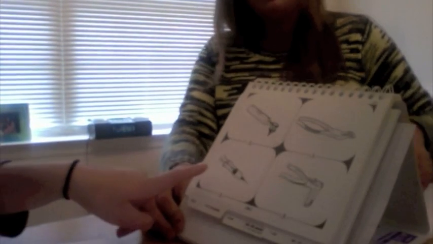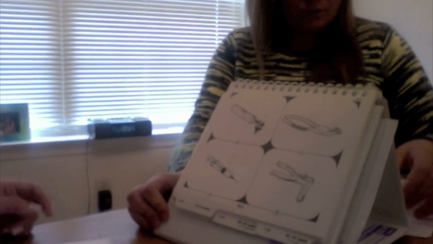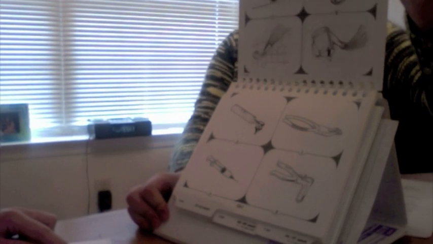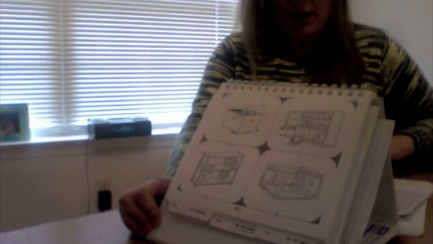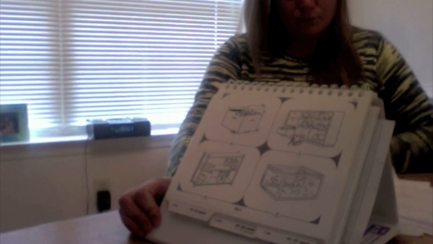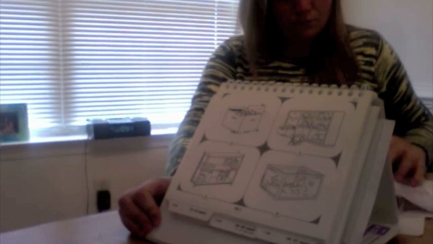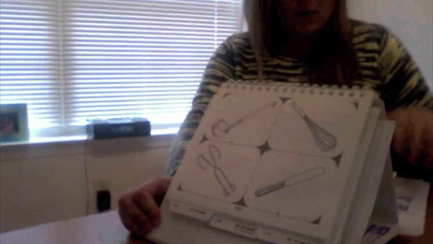Can you tell me what number syringe is? 4. Good. Now let's try this one. What number is transparent? 3. Good. Now let's try this one.